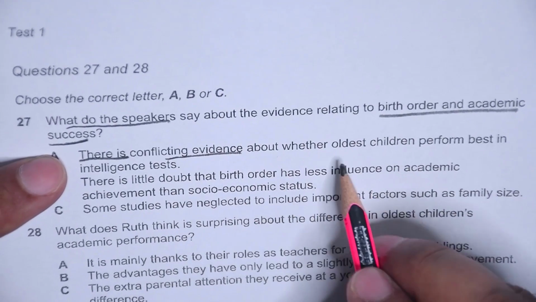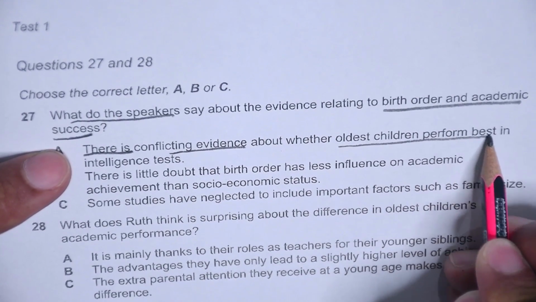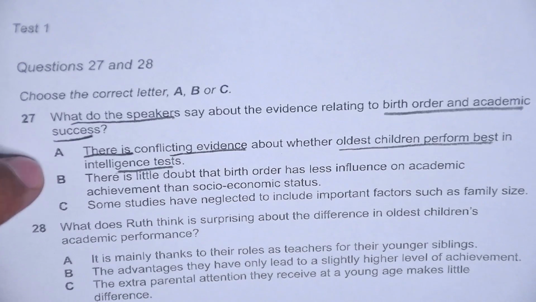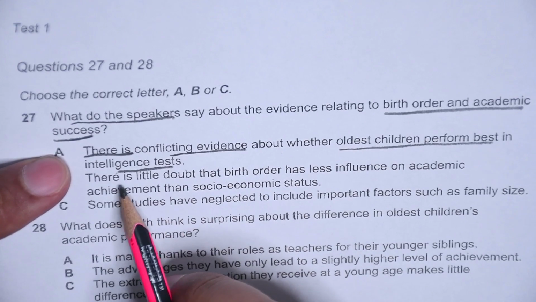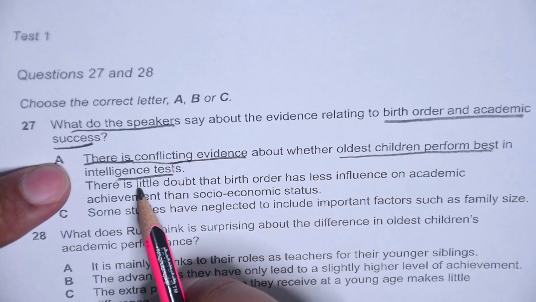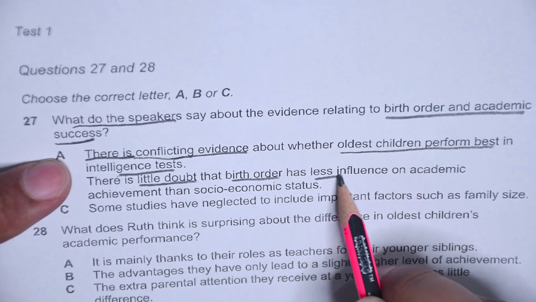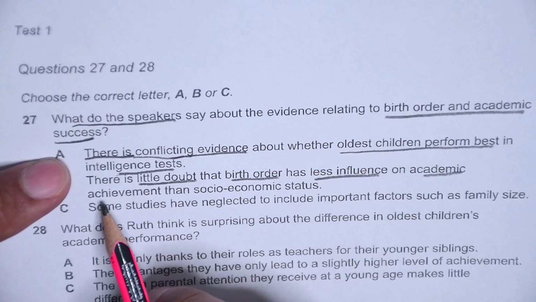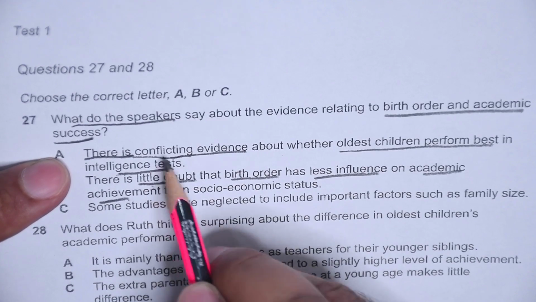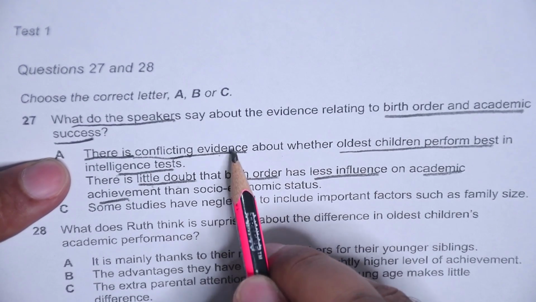Or there is little doubt, birth order has less influence on academic achievement. So little doubt, conflicting evidence, these are the clue words, right?